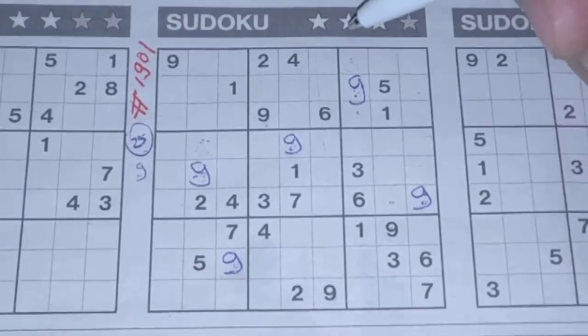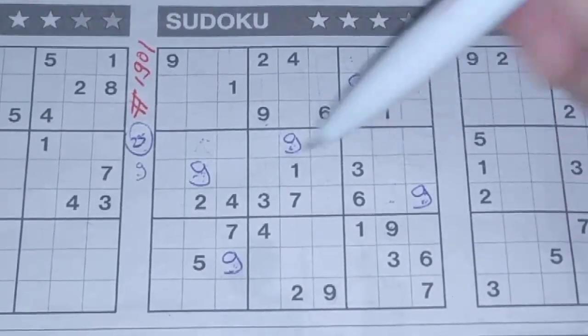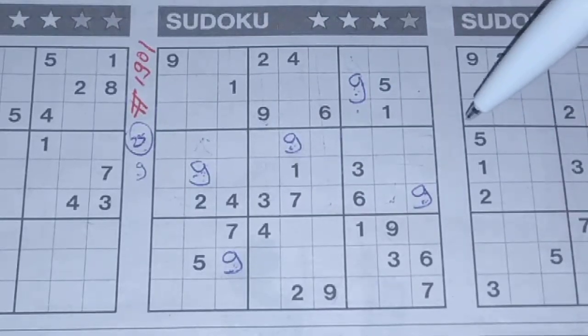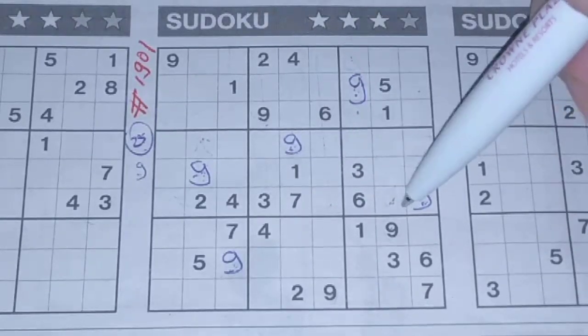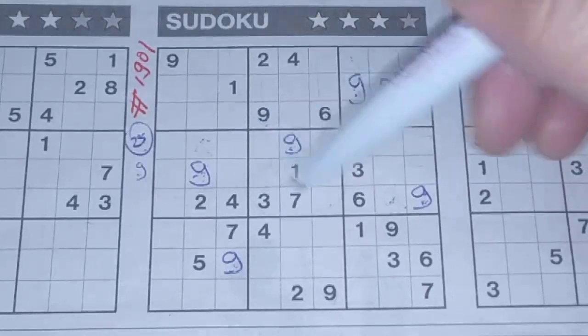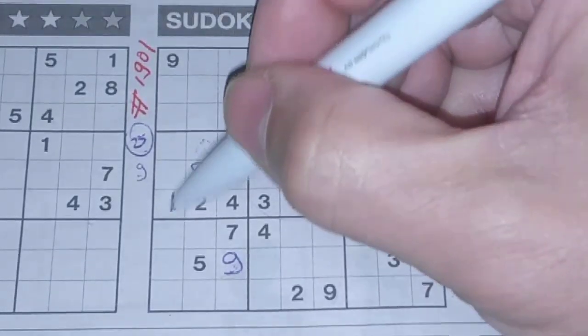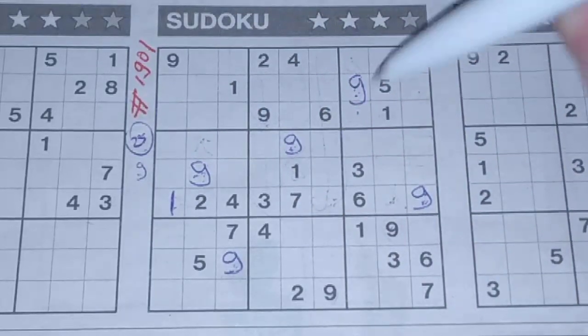Digit number 1. 3 missing numbers in this row. One of the missing numbers is 1. We see here 1, no 1 there. Here 1 in this big square, so no 1 in that box. 1 box left for the 1 should be there.